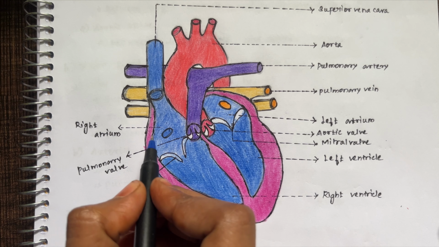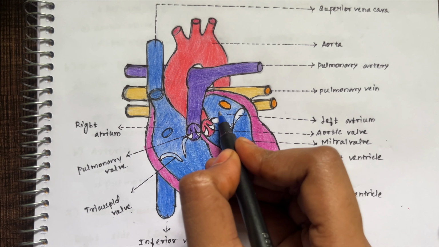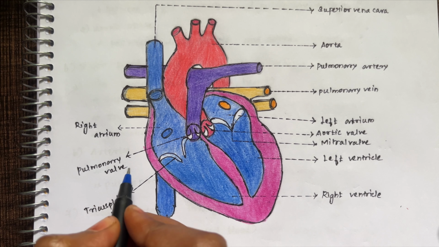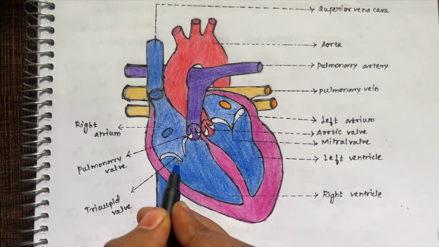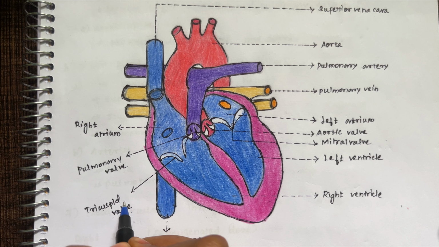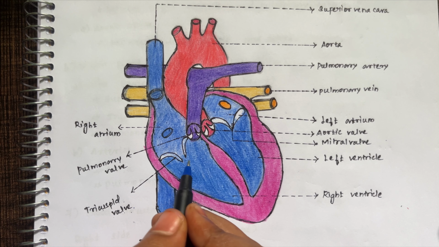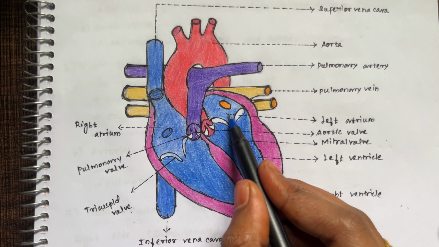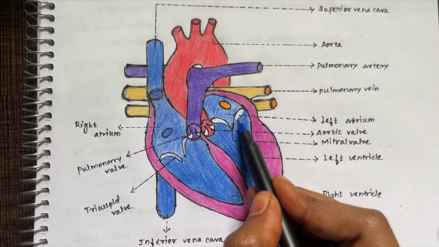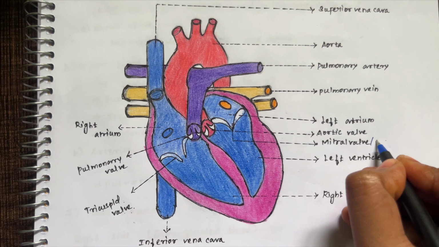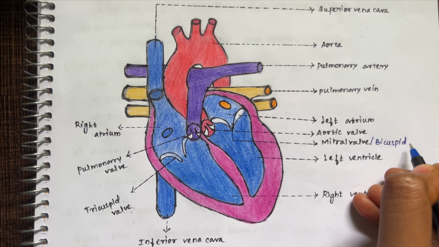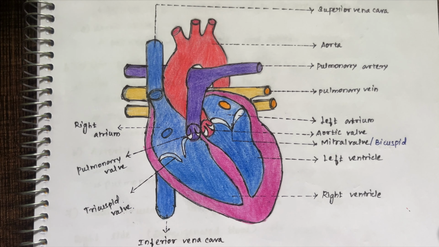So this is the right atrium, this is the left atrium, this is the right ventricle, this is the left ventricle. The valve present in between the right atrium and the right ventricle is called tricuspid valve, as it contains three cusps. And the valve present in between the left atrium and the left ventricle is called mitral valve or bicuspid valve, as it contains two cusps.